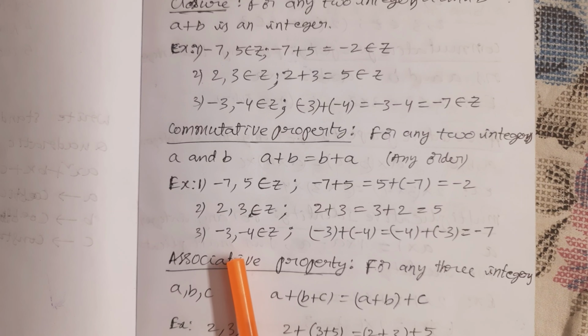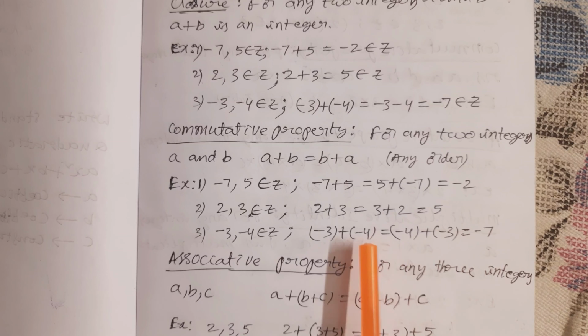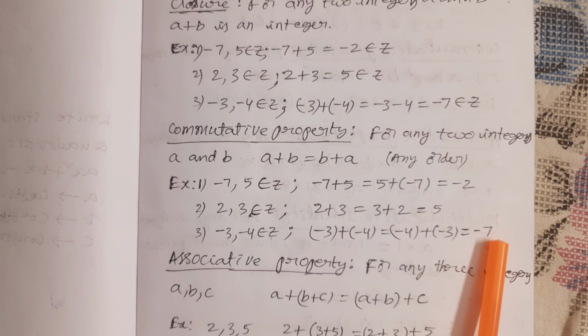I am doing addition only. First of all, I am telling the properties, laws or rules. You can use any word, no problem. -3, -4 belong to Z. Here -3 plus of -4 is equal to -4 plus of -3, and the total value is -7. That means the value won't change. In any order, the value won't change.